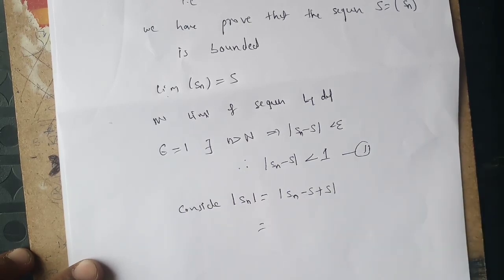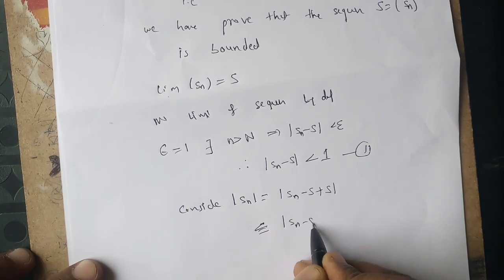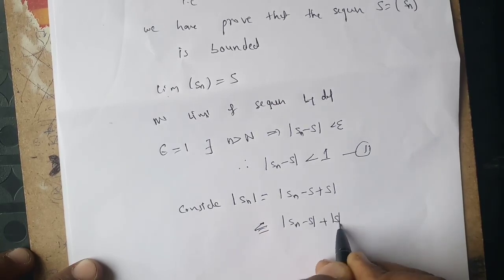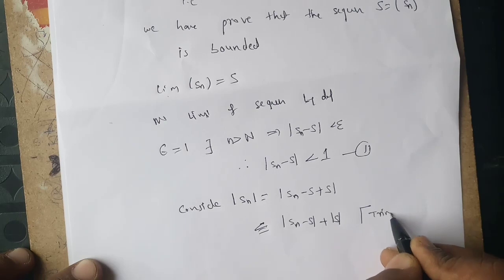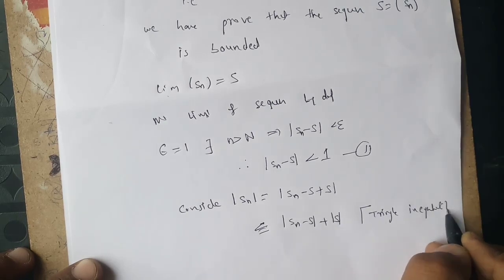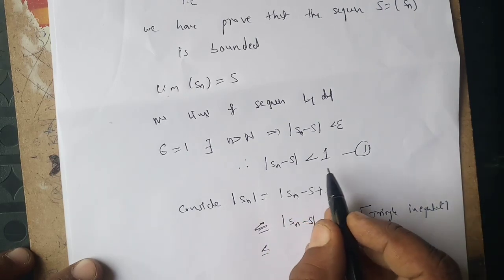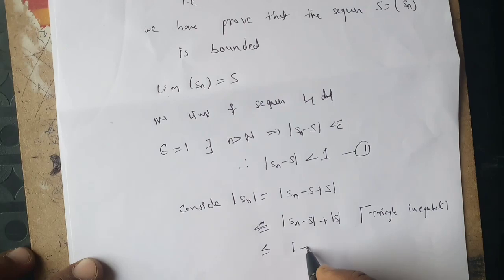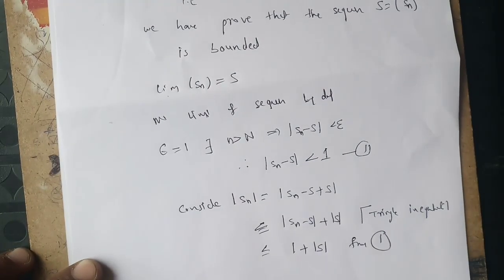On that time we write mod Sn is less than or equal to mod Sn minus S plus mod S. Why? Because of the triangle inequality. So it is less than or equal to mod Sn minus S, which is less than 1, so 1 plus mod S, from equation 1.